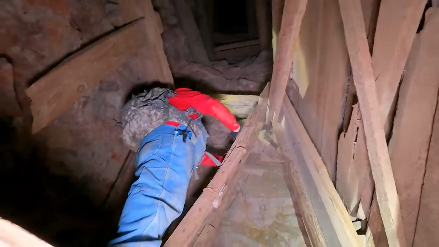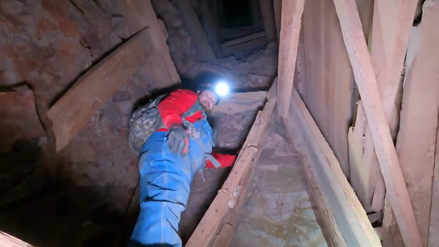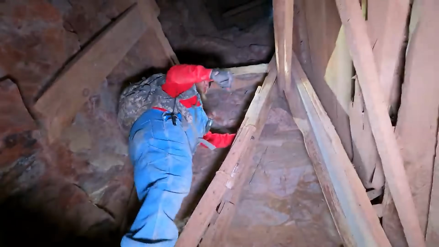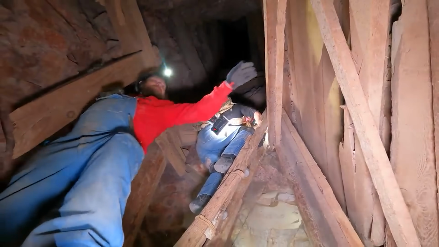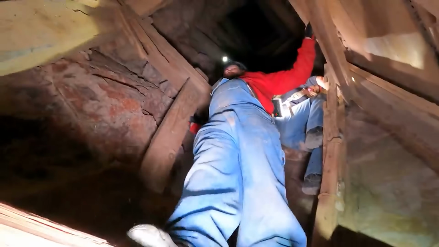Huffing and puffing, come on down, Max, shake it. Shake that. There's my sweetie coming down the shaft. Yeah, Max, I don't wanna see that.